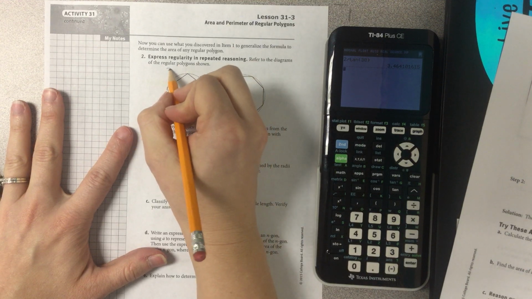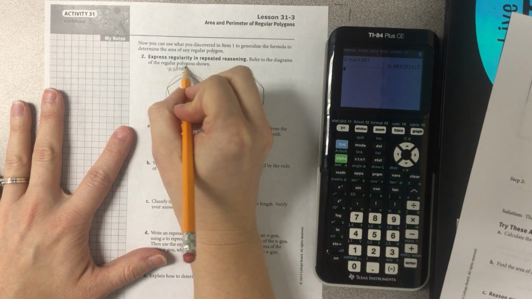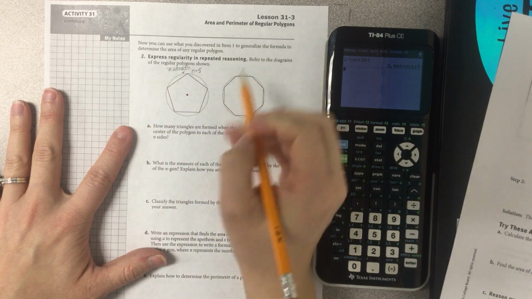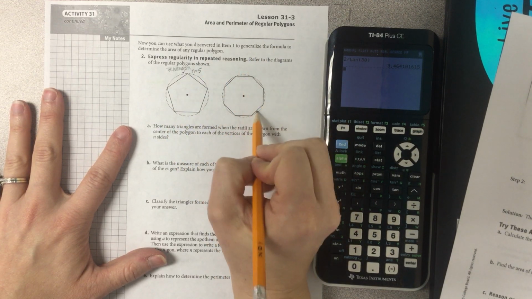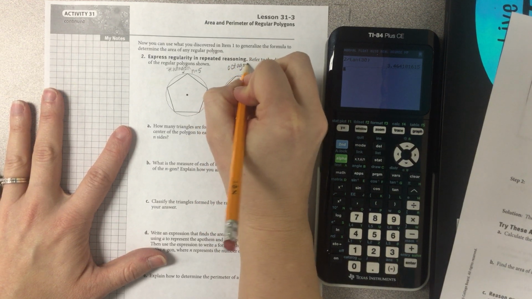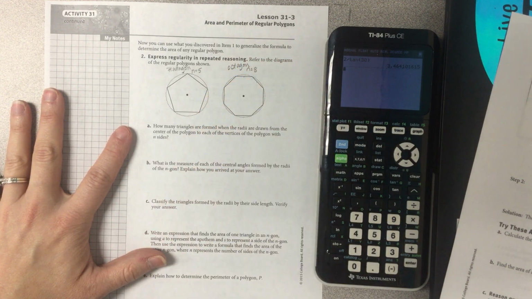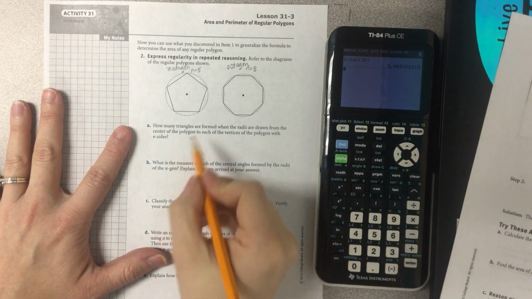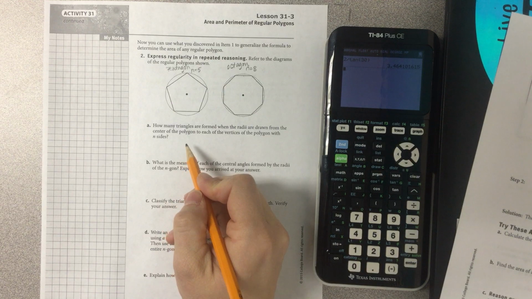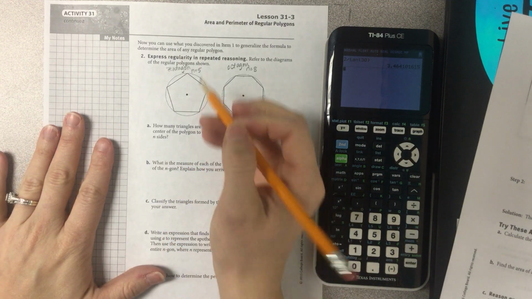This is a pentagon, and it has 5 sides. So n in this case is 5. And then this one, 2, 3, 4, 5, 6, 7, is an octagon. And so n is 8 because it has 8 sides. All right, how many triangles are formed when the radii are drawn from the center of the polygon to each of the vertices of a polygon with n sides?